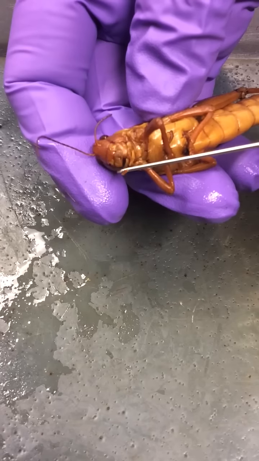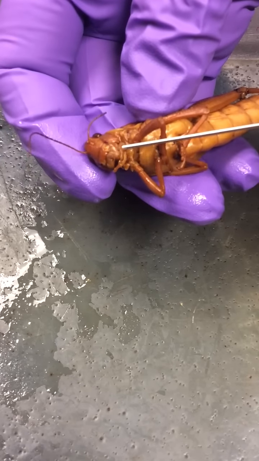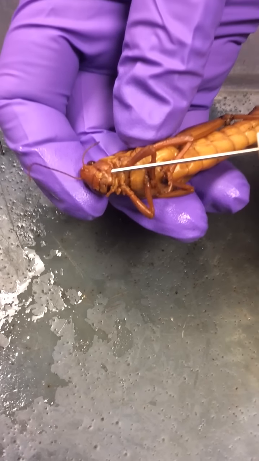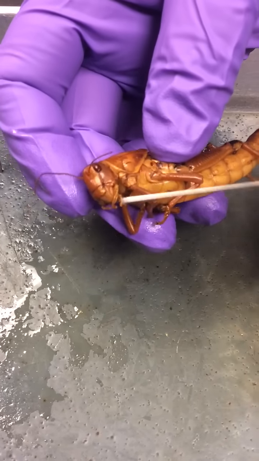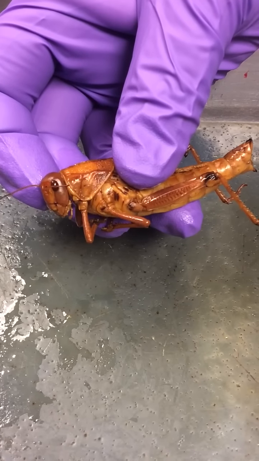And then here we have a maxillary palp, and then if he cooperates, we can expose. There they are. We can see two maxillae. There's one. I just moved it. Anyway, that little flap right there is the maxilla. This concludes the tour for Phylum Arthropoda, order Orthoptera.